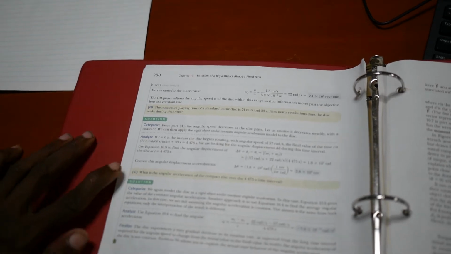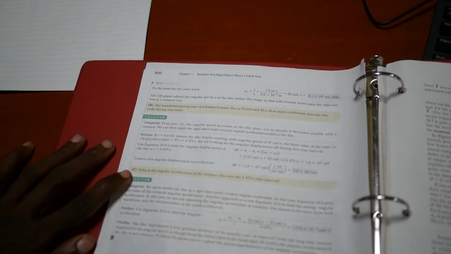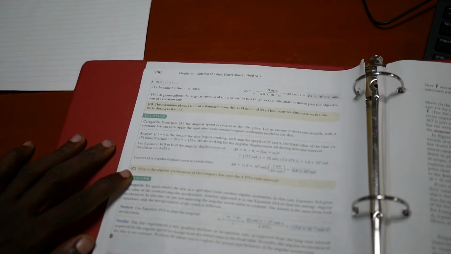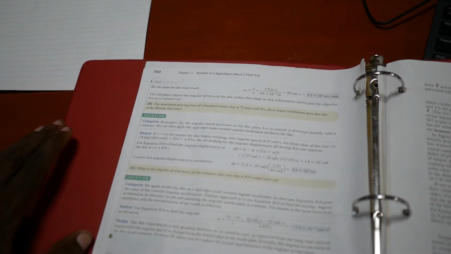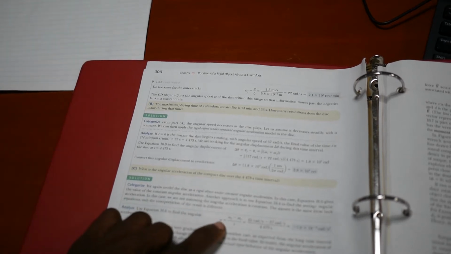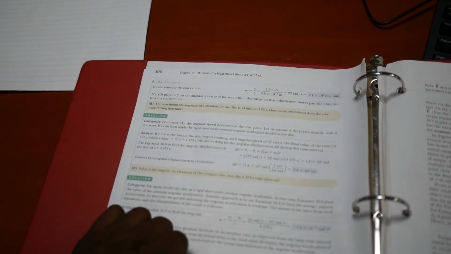Now finally, for the angular acceleration over this period, we would use the formula that resembles v equals u plus at. The one that resembles that will be omega final equals omega initial plus alpha times t.